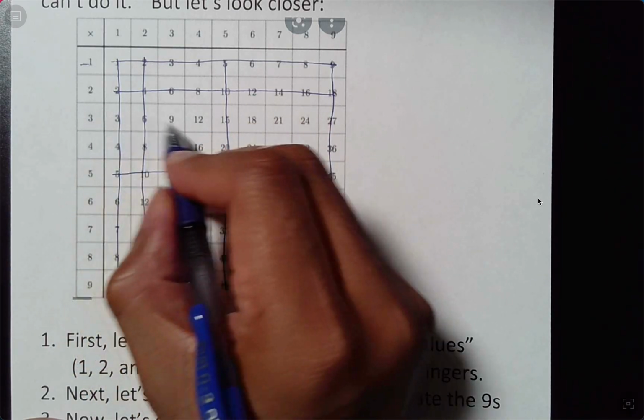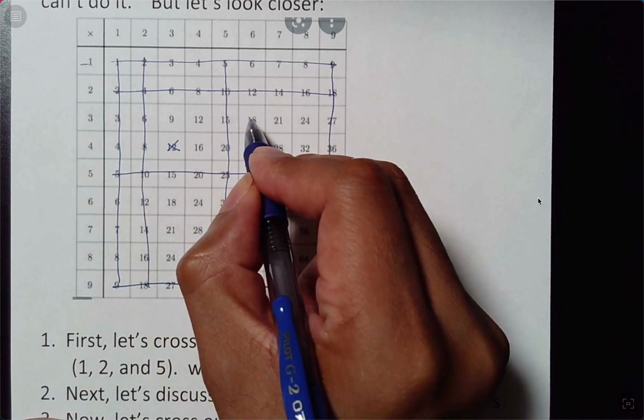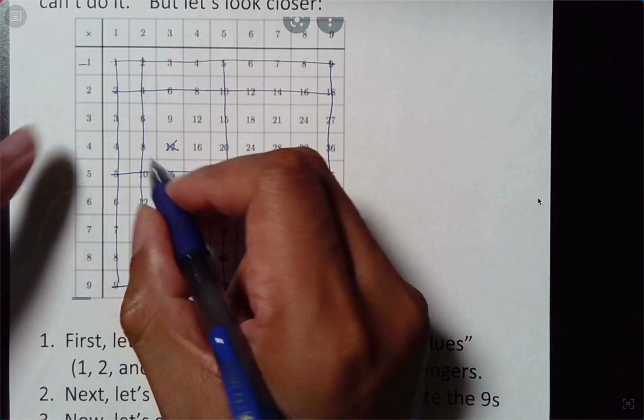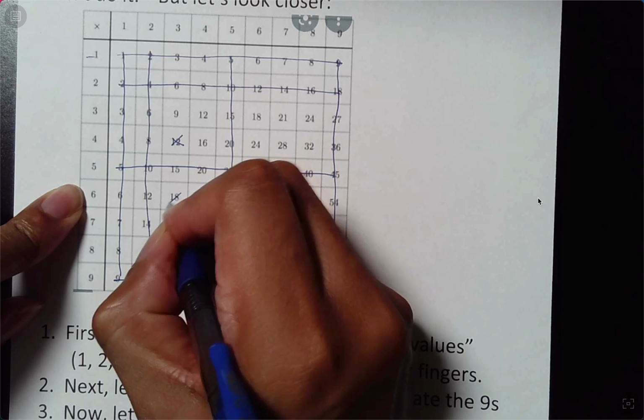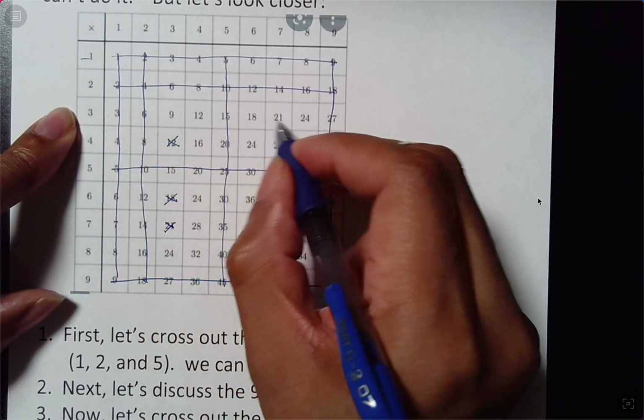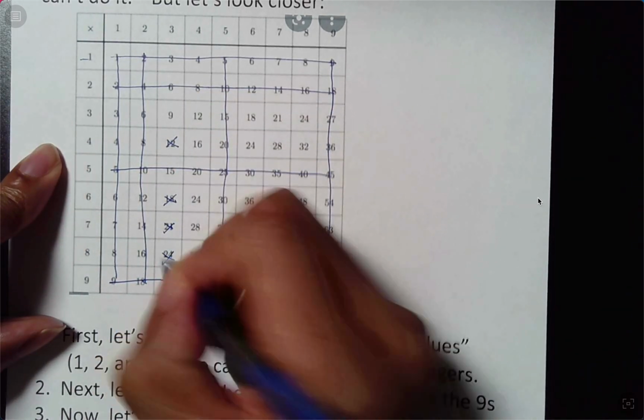So I already have 3 times 4, 3 times 6, 3 times 7, 3 times 8, which means I don't need these because 3 times 6 is already here. I don't need this one. 3 times 7 is already here. I don't need this one. 3 times 8 is already here. I don't need this one.